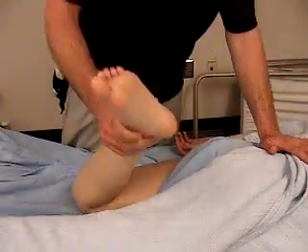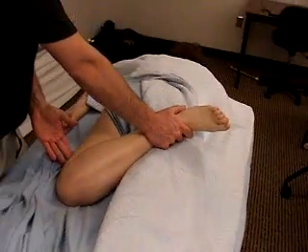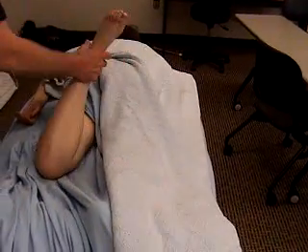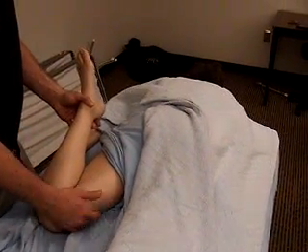We can bring the heel up to the other side, which is going to bring that stretch a little more lateral. Or we can bring the leg lateral and bring the stretch more medial on the anterior side.